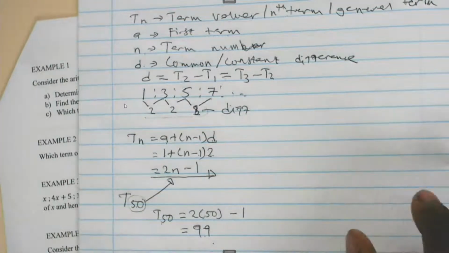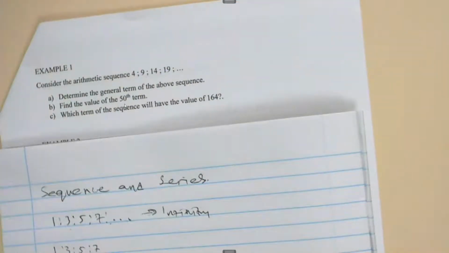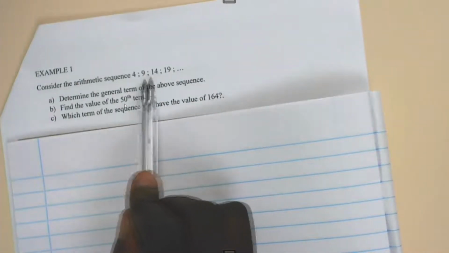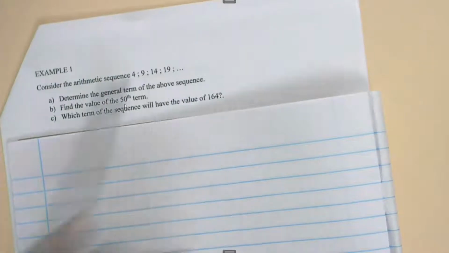And then let's have the first example under this arithmetic sequence. The question says, consider the arithmetic sequence 4, 9, 14, and 19.